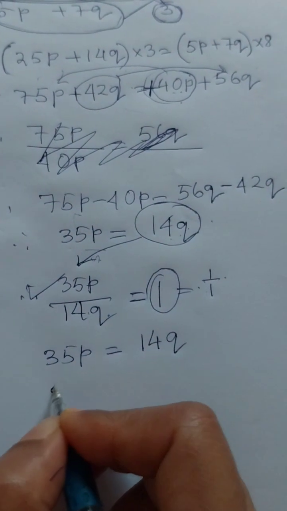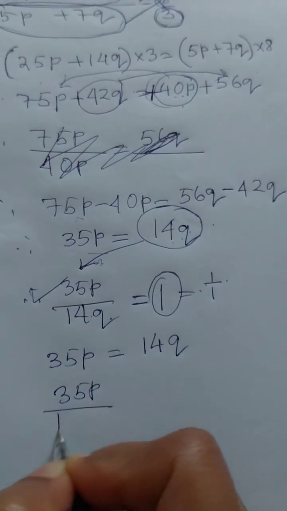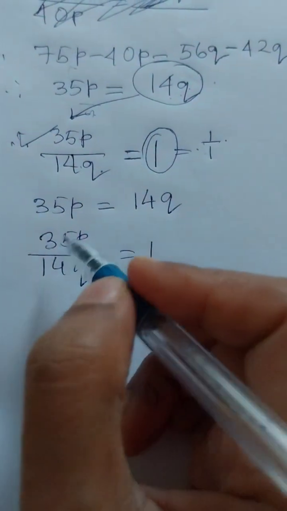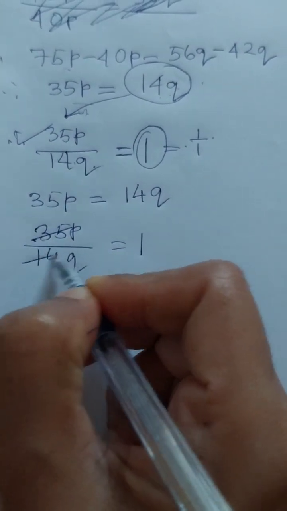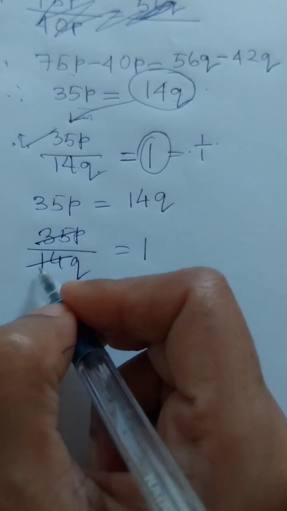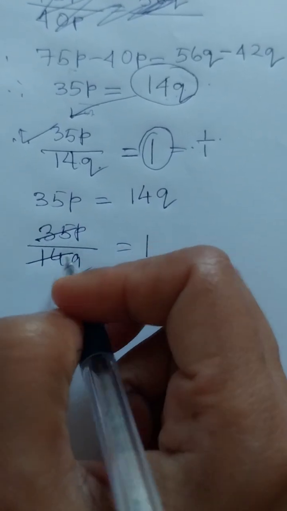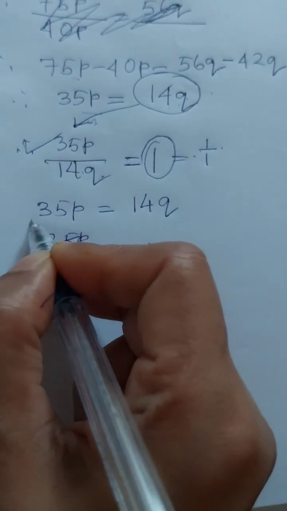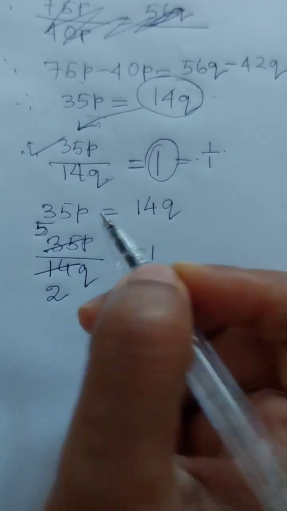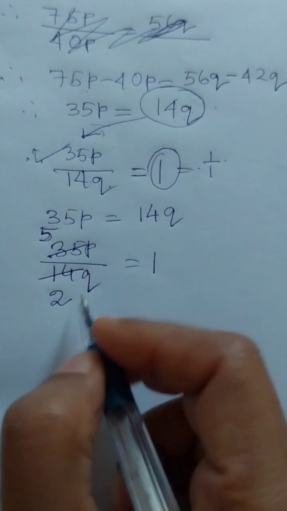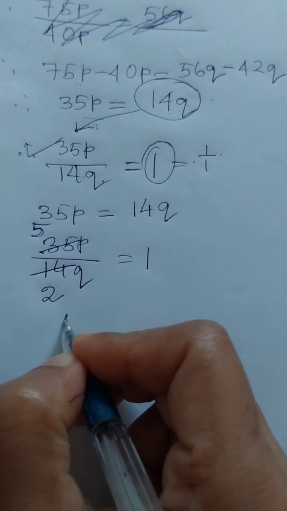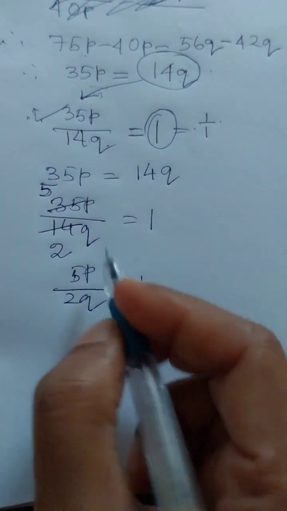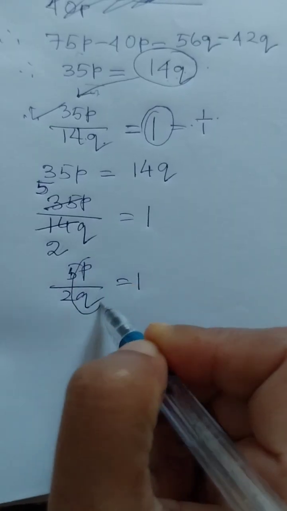Then let's do it again. 35p by 14q would be equal to 1, and therefore we can actually simplify these numbers here. We can just cut it by a common factor 7. So only 2 will remain here, and 7 fives are 35. Therefore 5p by 2q would equal 1, but we don't need this, we need only p by q.